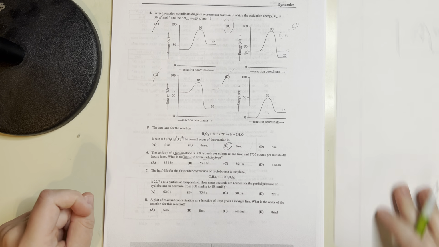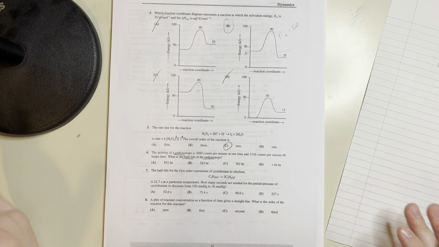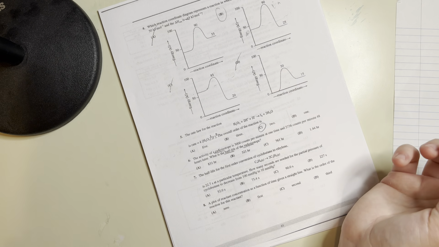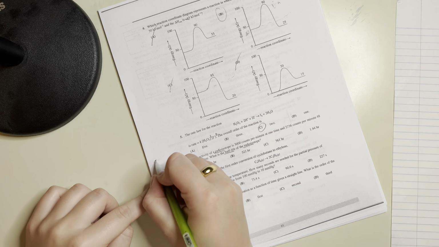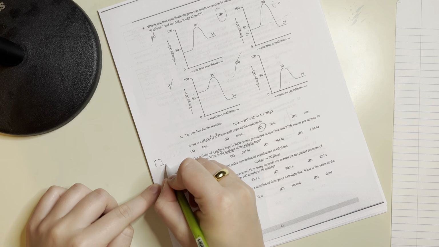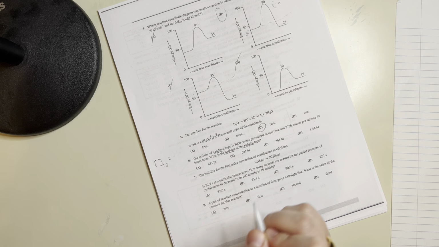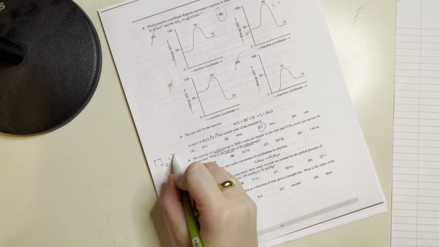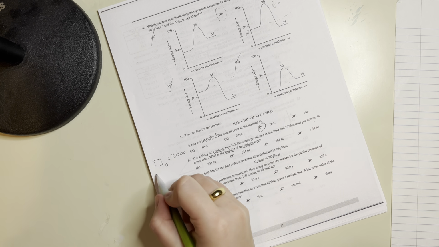To find half-life, we need the k value, which we do not have. Let's write out what we do have. Initially I write concentration because that's how I keep track, even though we're not talking about concentration. Initially, we have 3,000 counts per minute.